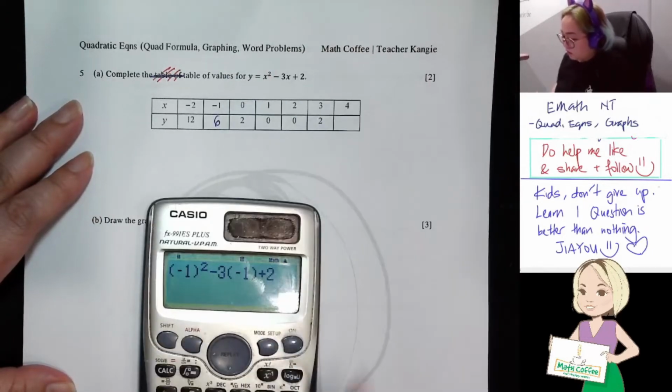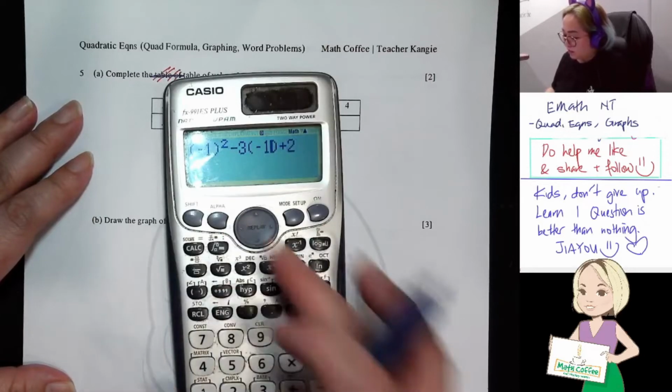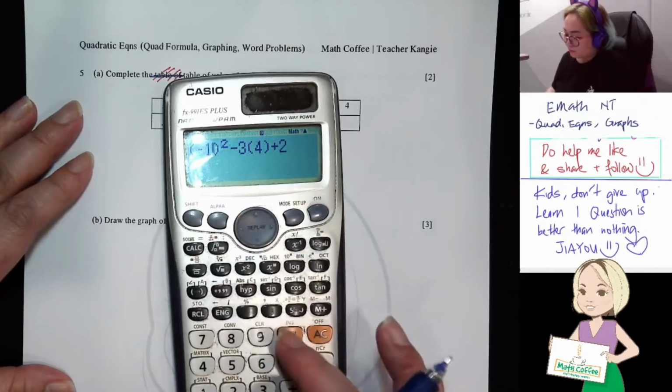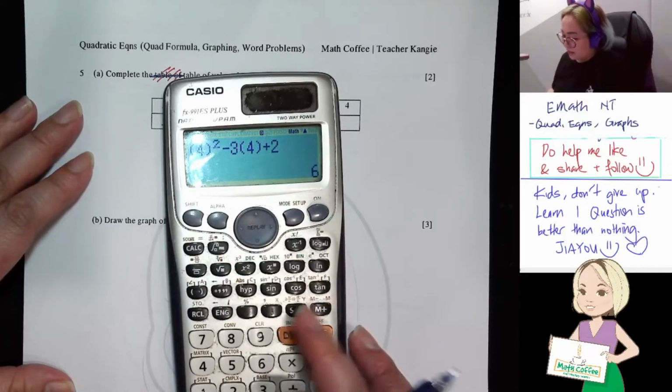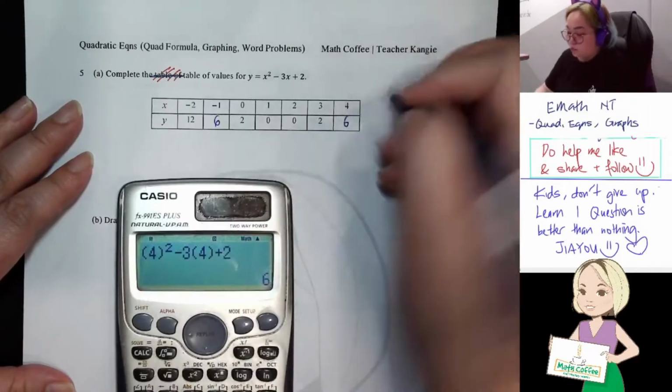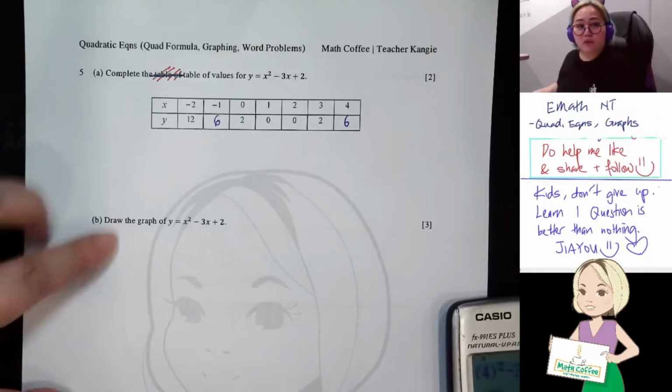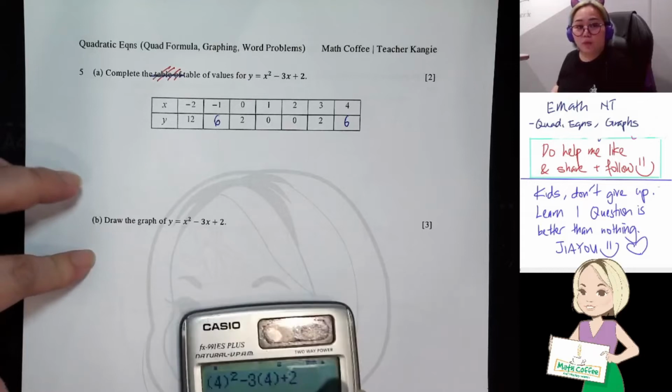So now I go back, go into the bracket, clear the negative 1, put in the 4. So I will get 6 as well. So I have the values here. In this question, they never give us the scale. They want you to draw the graph, so you need to do your planning.